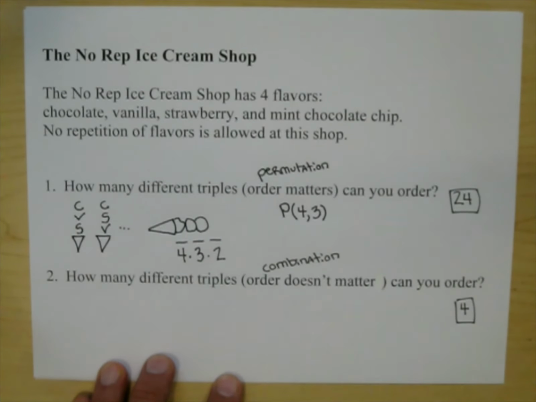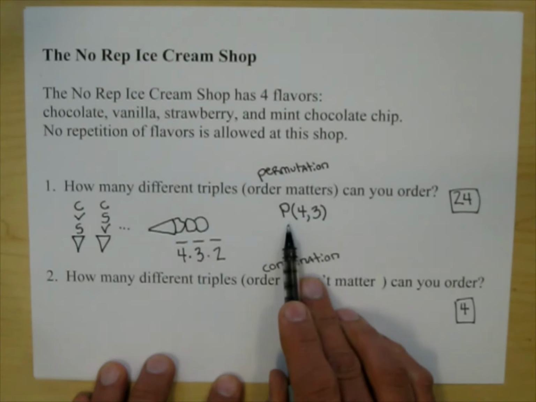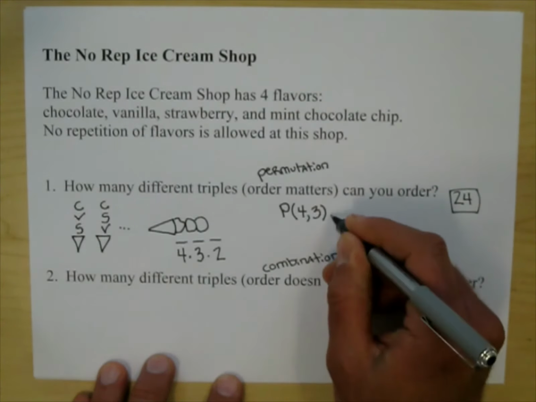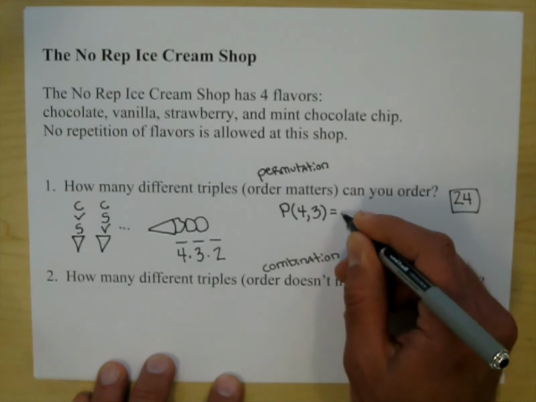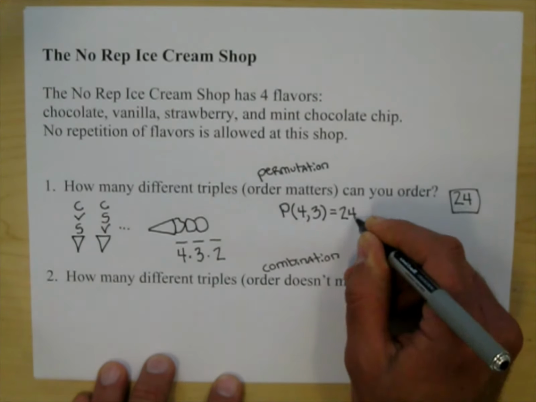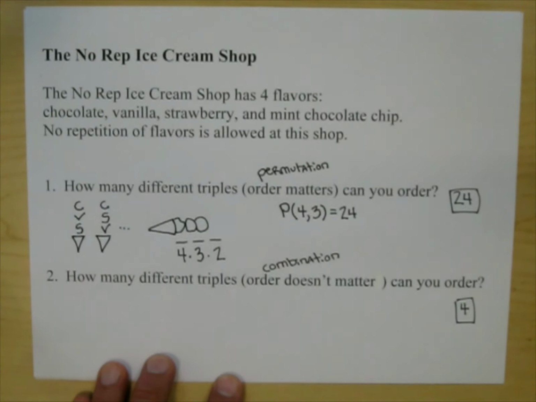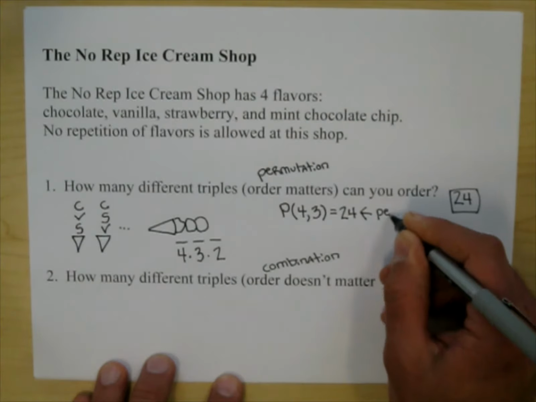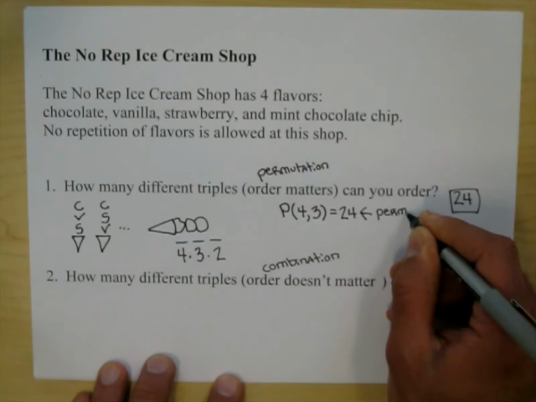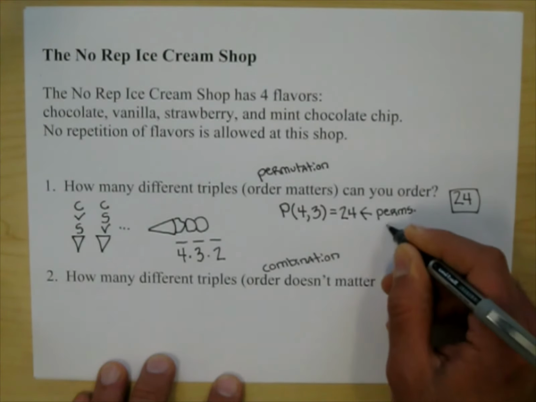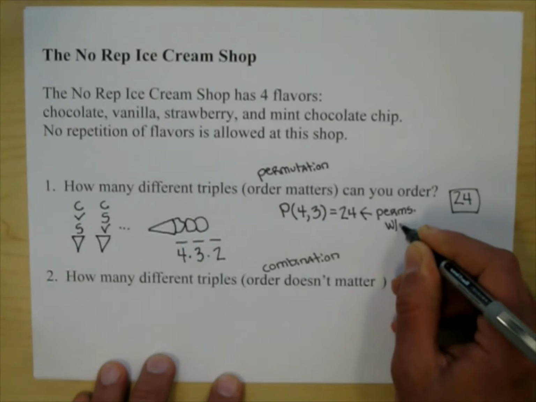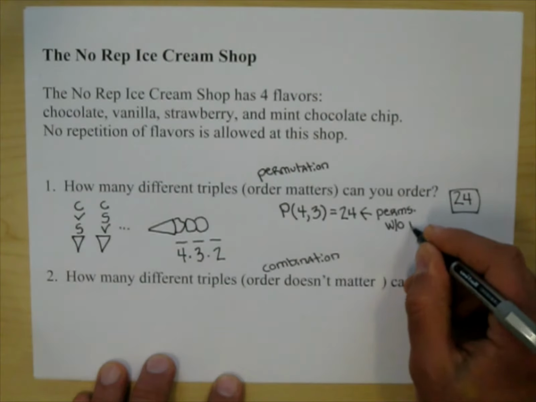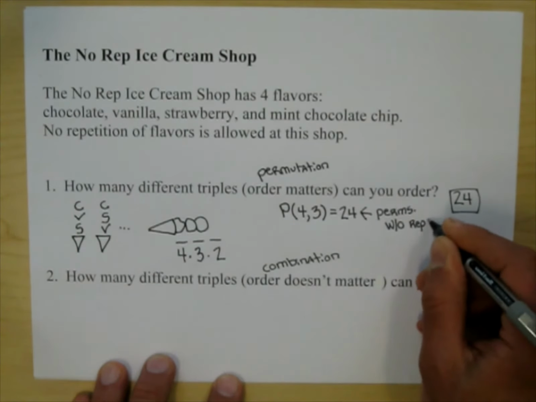So we have that, P(4,3), that equals 24. What these guys here are, these are permutations, so I'll just shorten this to perms w/o, without, reps.